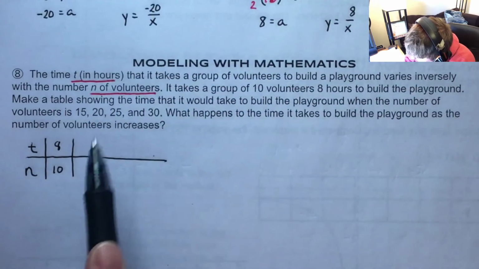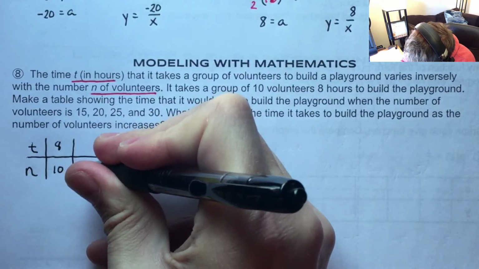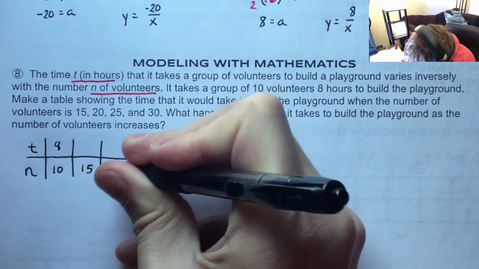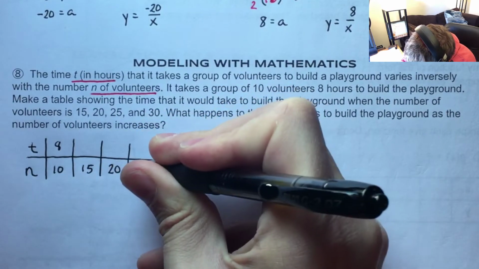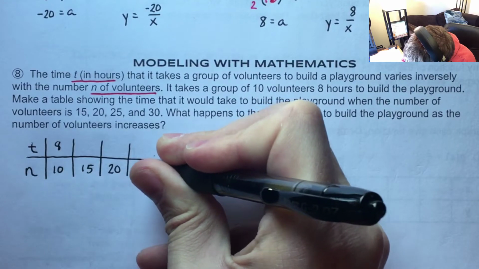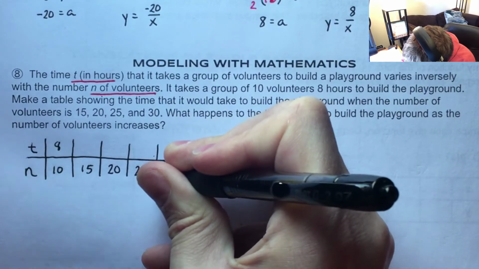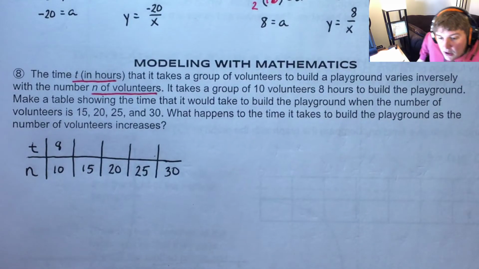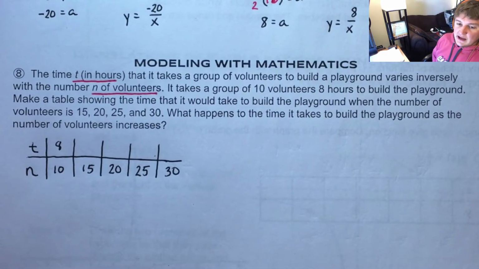And I want to know what happens when I have 15, 20, 25, and 30 volunteers.